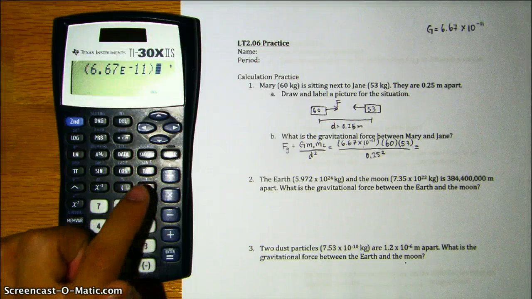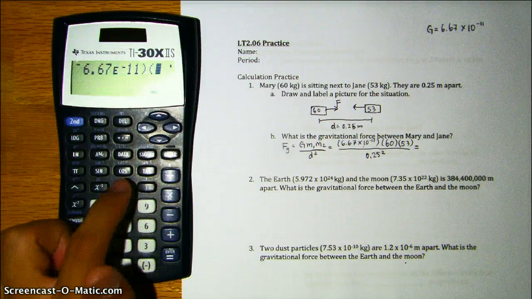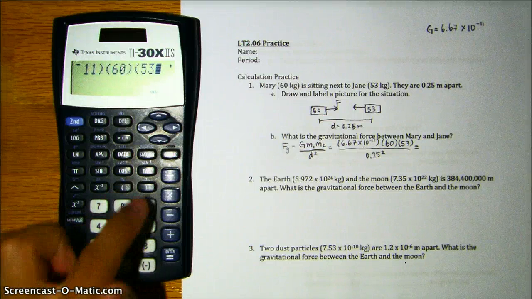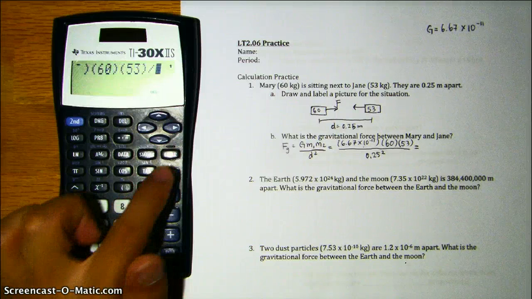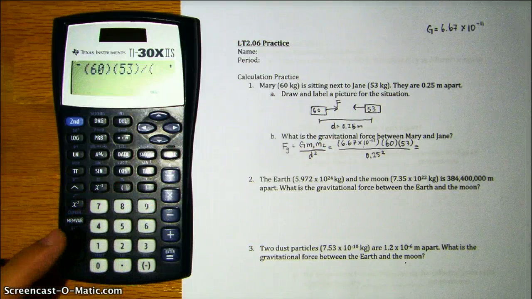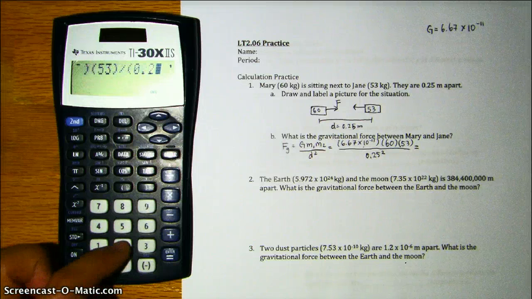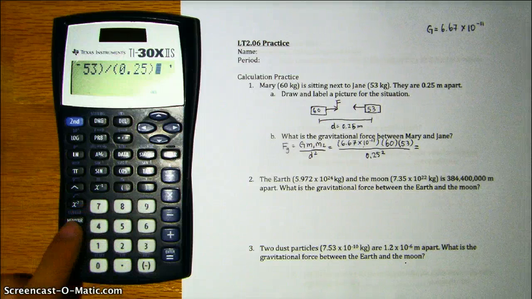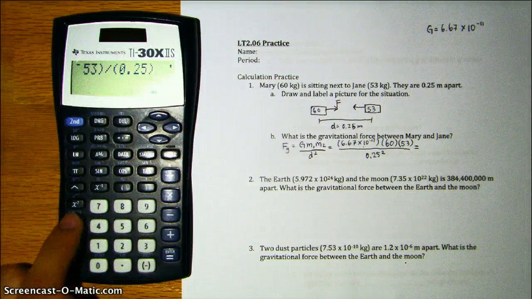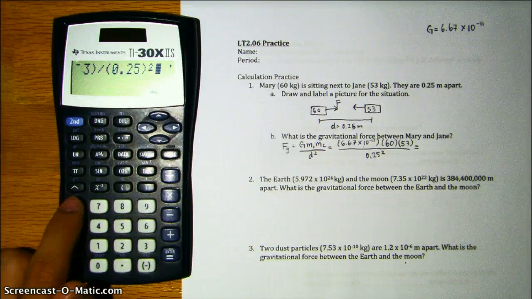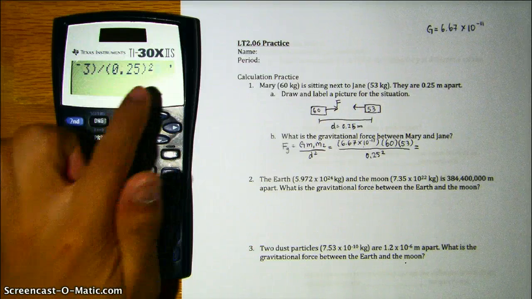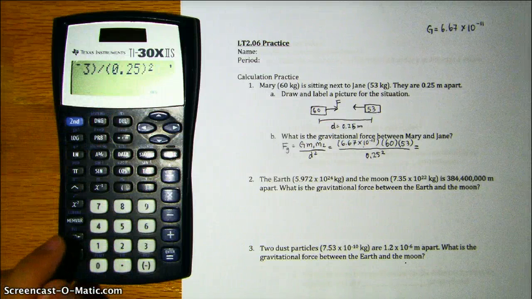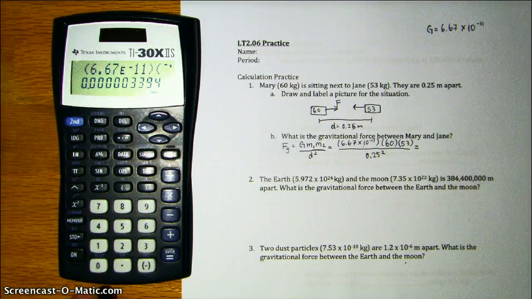Close parentheses. I'm just going to type in everything like I have on my paper now. Parentheses 60, parentheses 53, and then divided by, I'm going to put parentheses here just to be safe, 0.25. Close the parentheses and then square it. Squaring is right here. Remember to square it in the sentence as opposed to squaring it after you have pressed enter. Now we're ready to press enter.